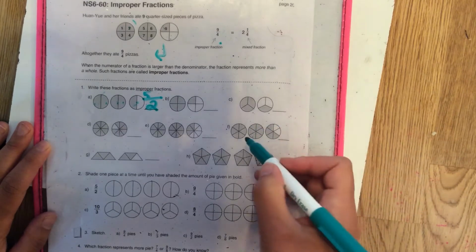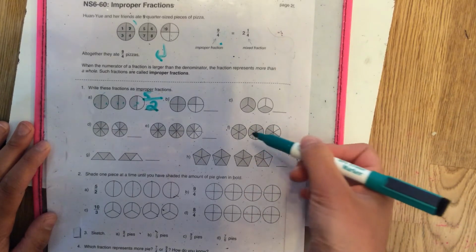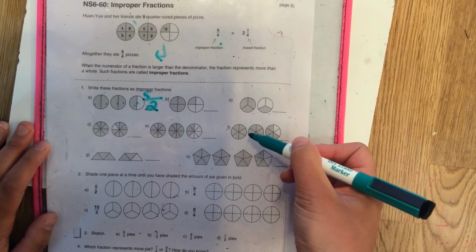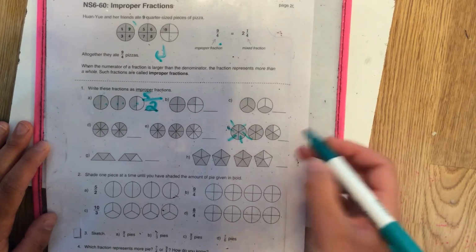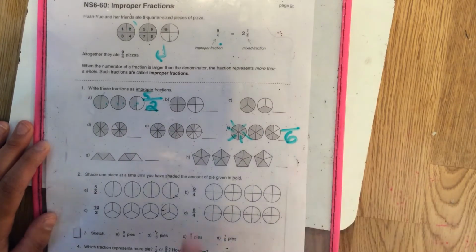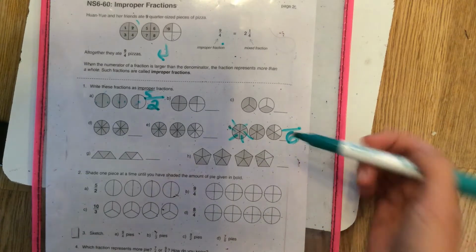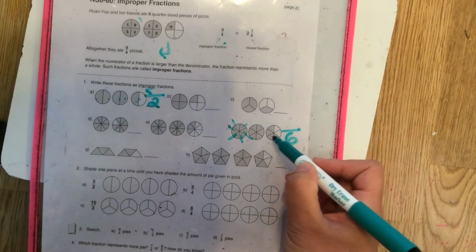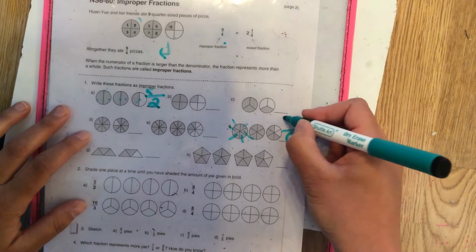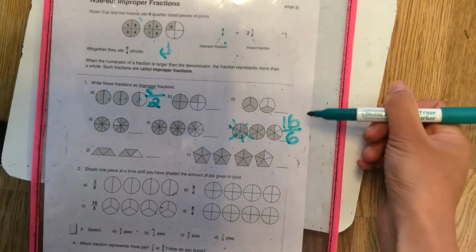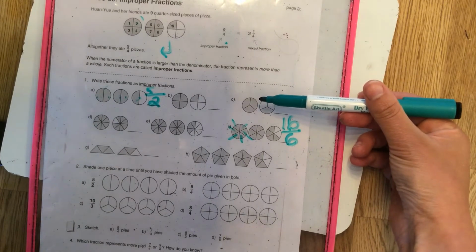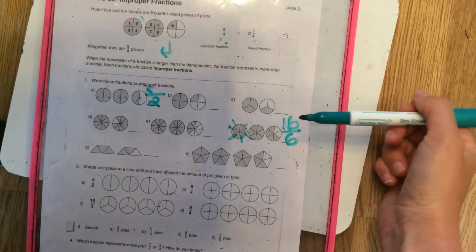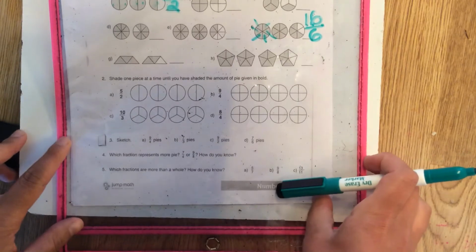Let's do this one together. First step is what? Count the number that makes up a whole so you know what your denominator is. 1, 2, 3, 4, 5, 6. Okay, my denominator is 6. Now let's see how many pieces I have total. All right, when doing these, you need to follow those 2 steps. Count how many pieces make up one whole for the denominator, and then count how many pieces you have to find the numerator.